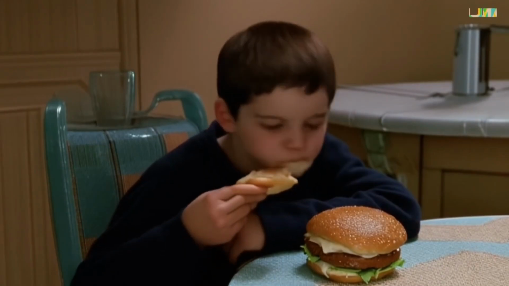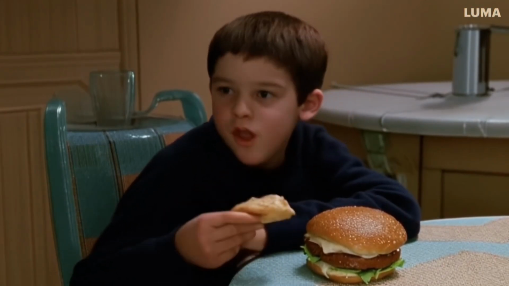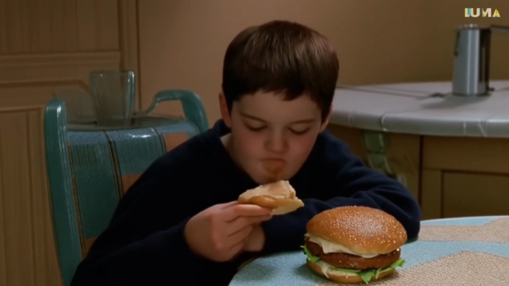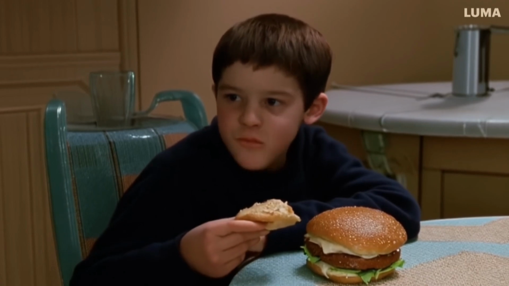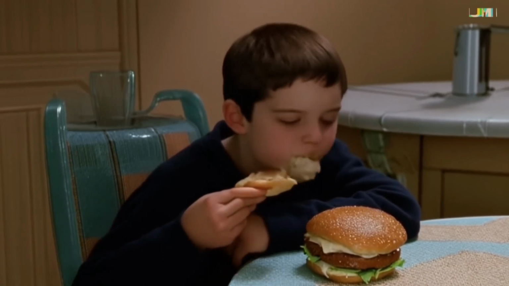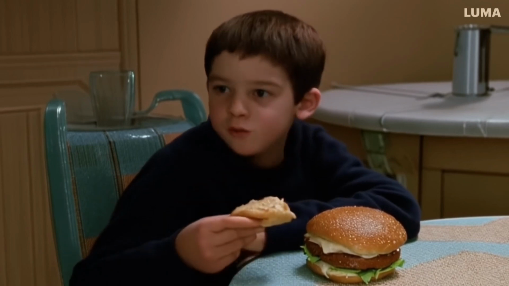All right, here's my second generation. You can see this kid is picking up a burger or something and then attempting to eat it, but this looks pretty awful, okay? The fingers are off, his mouth is off. It clearly cannot generate a video of people eating.